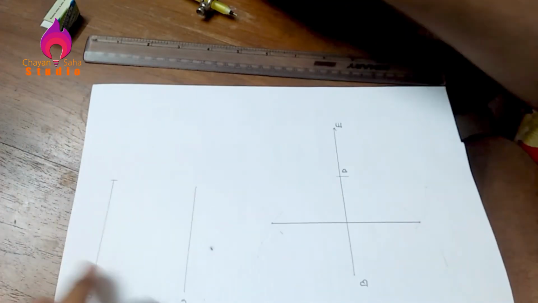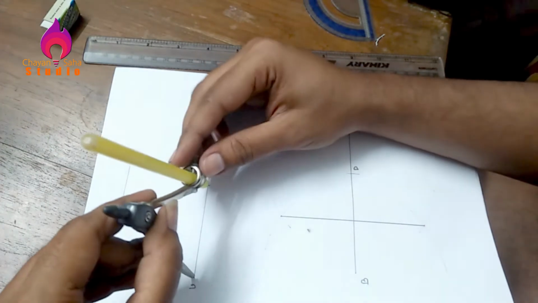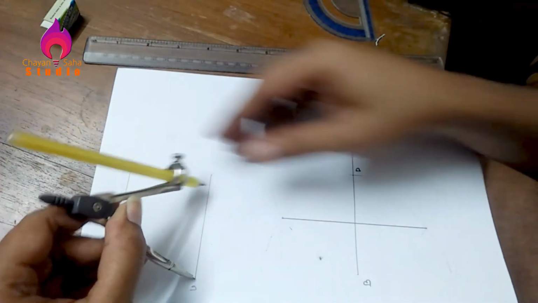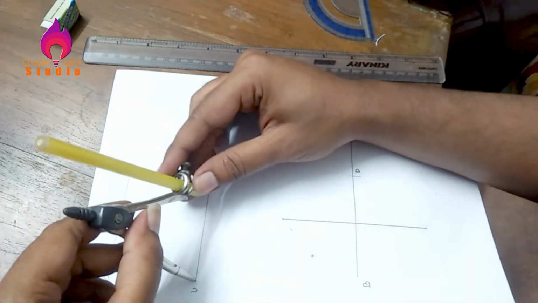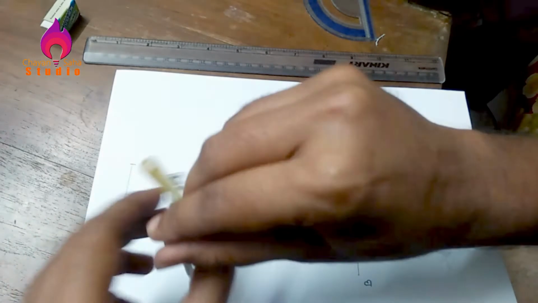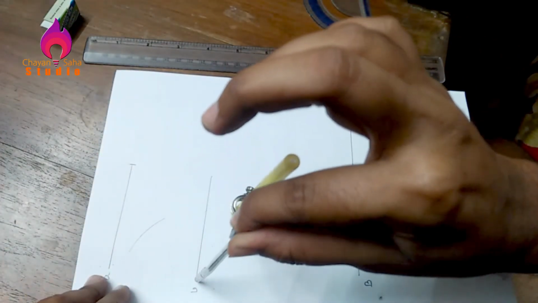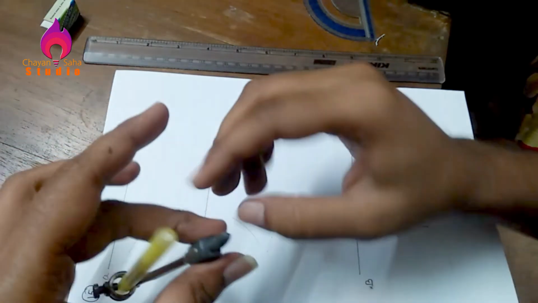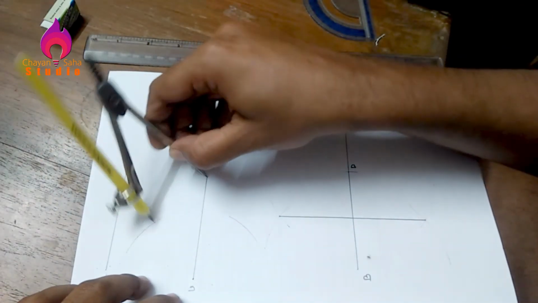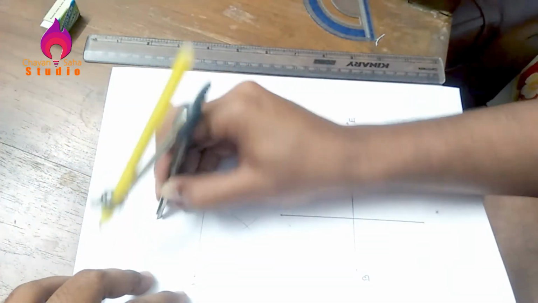So now what to do? Now we have another diagonal left over here. Let's take more than 50% of this and draw two arcs over here as well. We have to bisect these diagonals into two equal portions.